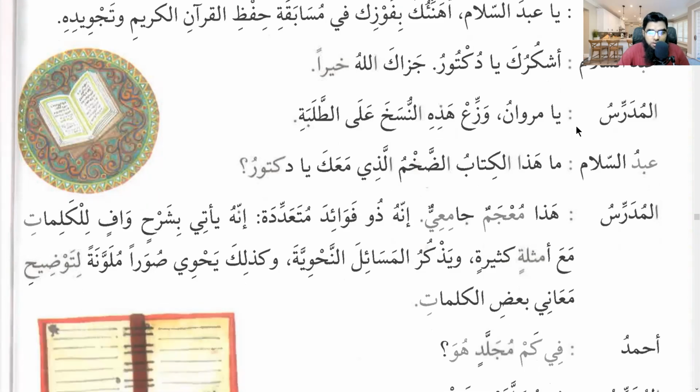Ashkuruka ya doktor. Jazakallahu khairan. The mudarris now speaks to some other guy. Ya Marwanu, wazzi' hadhihi nusakha ala talabati. Wazzi'. Wazza'a yuwazzi'u. You see form 2 again, so it'll be a rain of form 2s.